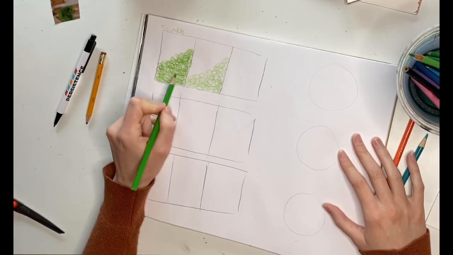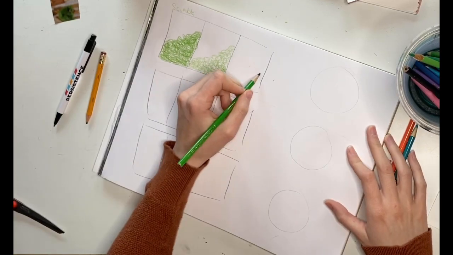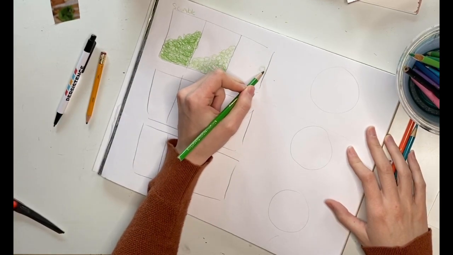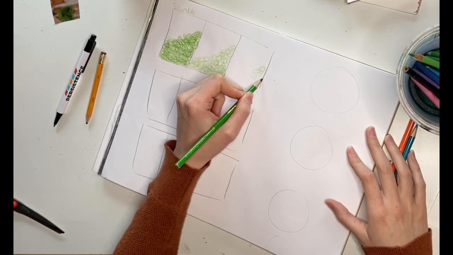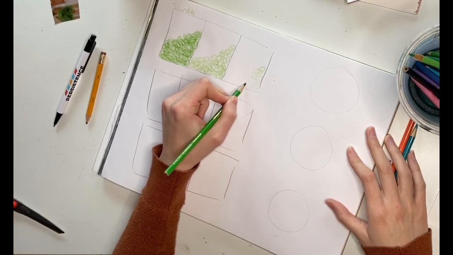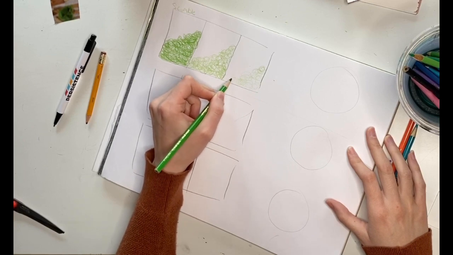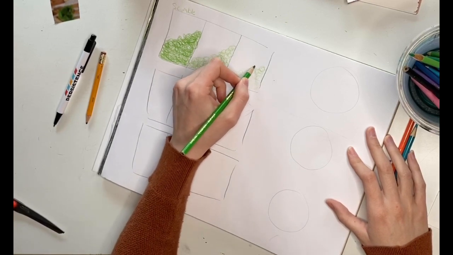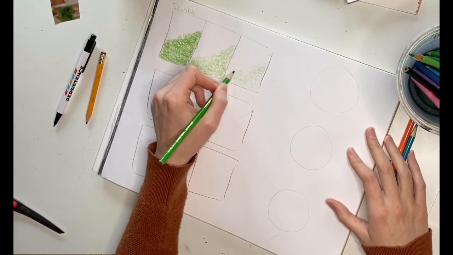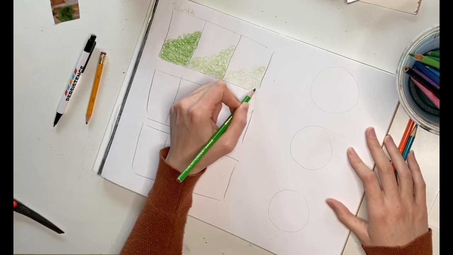You can tell this is darker than this one. I want to see that there is a difference in the value of these boxes. Now for my light, I'm going to press the lightest and space my scumbling out a bit more.